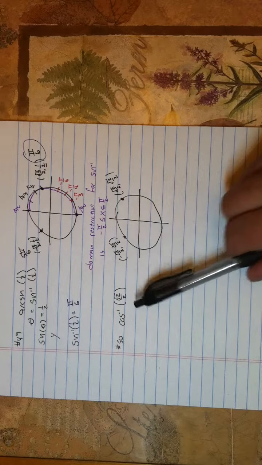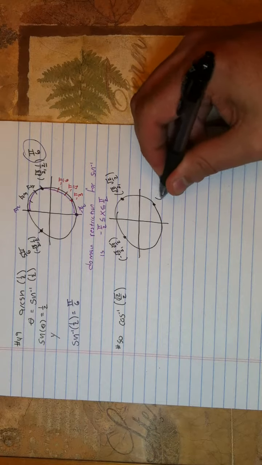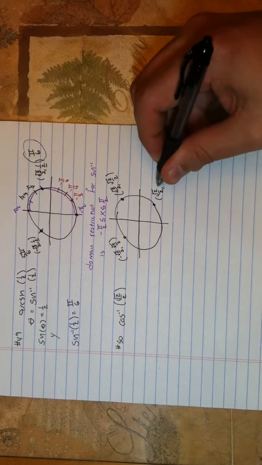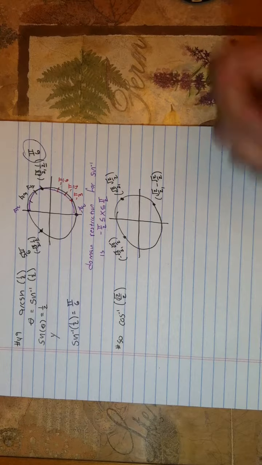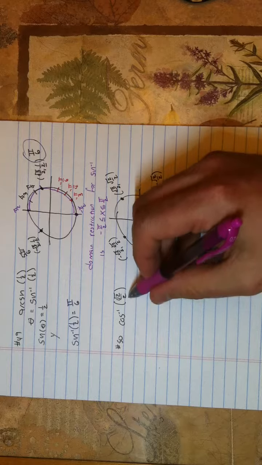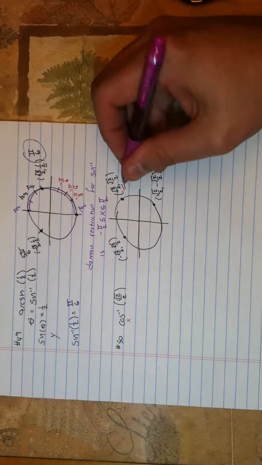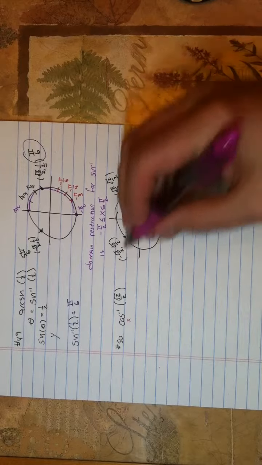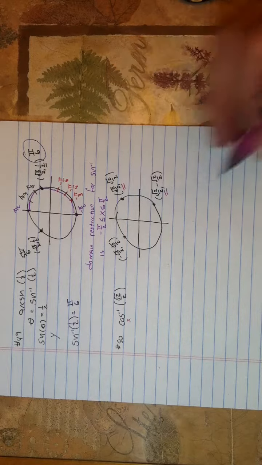Is not the point that I want for this. And the other point that I am interested in is this one, which is positive square root 2 over 2, negative square root 2 over 2. So the ones that I'm interested in, because I'm looking for where is the cosine equal to square root 2 over 2, and cosine is the x-coordinate, I'm looking at square root 2 over 2 and square root 2 over 2. Not this one, because the x-coordinate is negative square root 2 over 2. So I'm interested in these two.